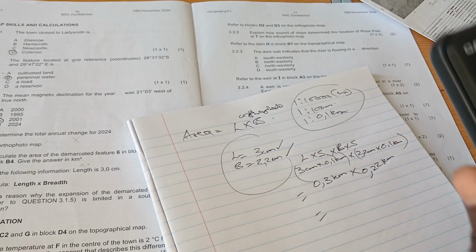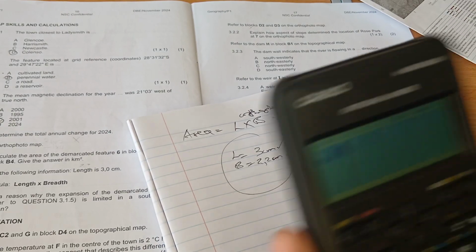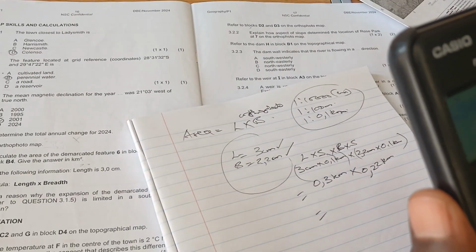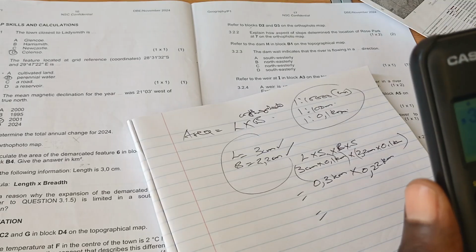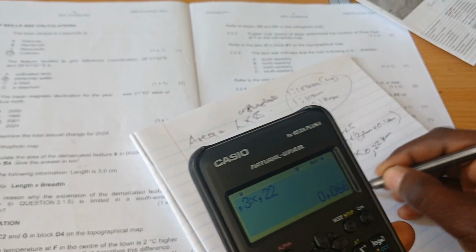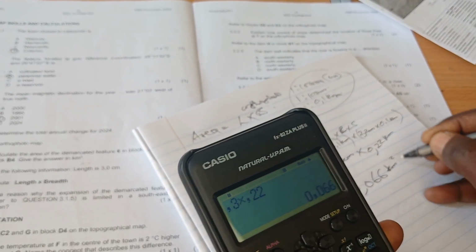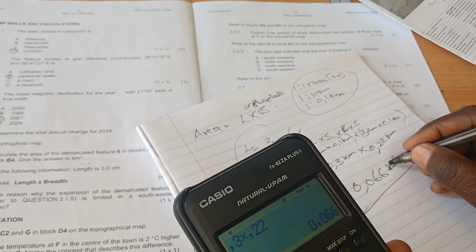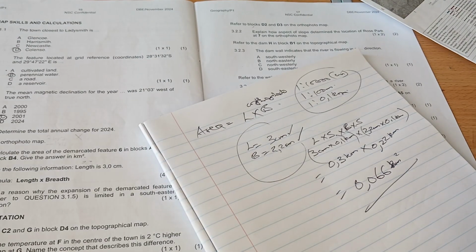So we are now saying 0.3 multiplied by 0.22. What do we get? We are going to have 0.066. So our answer will be 0.066. The answer is in square kilometers. Forgive my handwriting. 0.066 square kilometers.